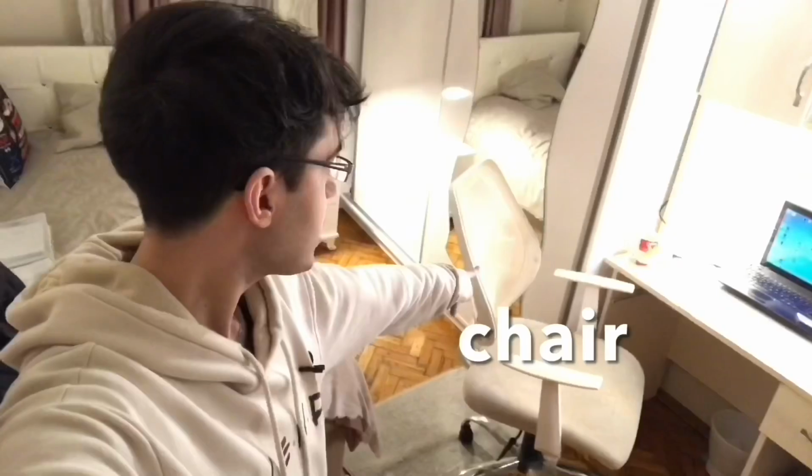So, okay, this is my room, guys. This is the view of my room. This is my chair, and you know that word, chair. But knowing the word chair will not help you to speak English. If you're not using the words within sentences, if you're not speaking English, you will not be able to speak and become fluent. Let me give you some examples.